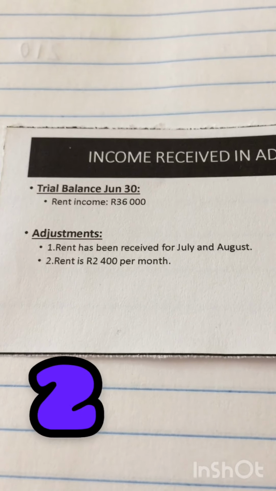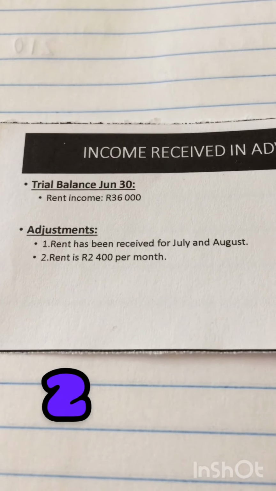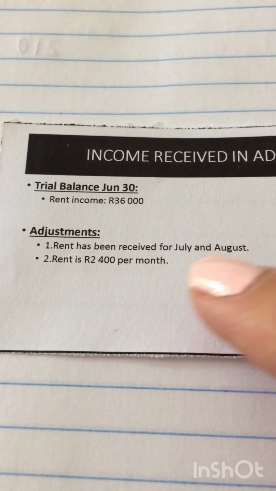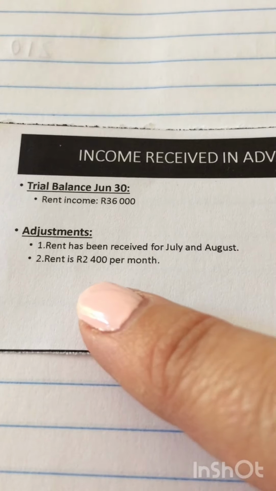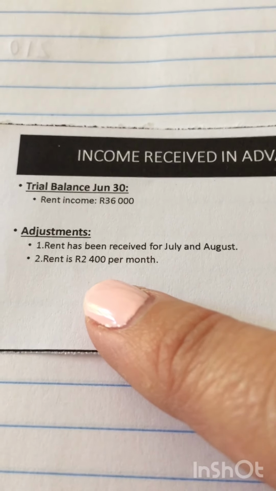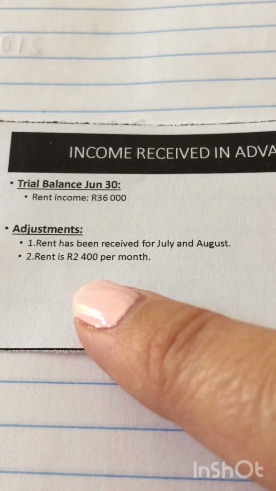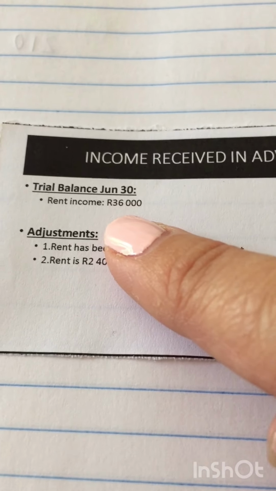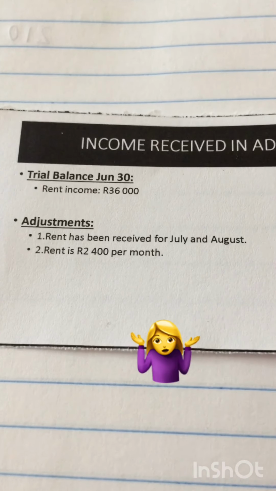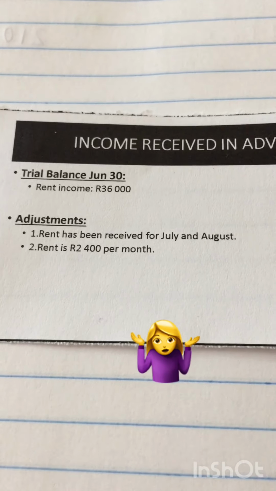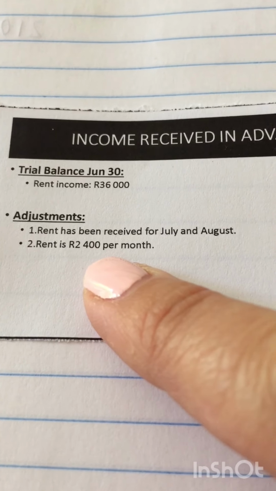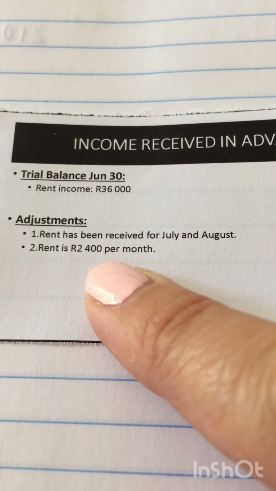Now we are on the second way in which they can ask it. Instead of giving me the 2 months that they've paid in advance, they only tell me that the rent is 2,400 Rand per month. Remember, this is a new one. It's a new example. So my balance for rent income is 36,000. I don't know if I've received too much or if I've received too little. I only know that the rent is 2,400 Rand per month.